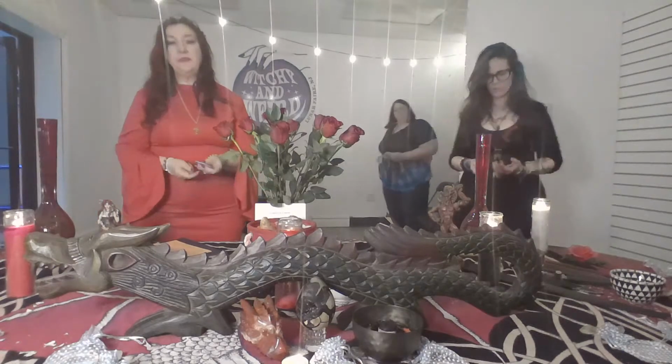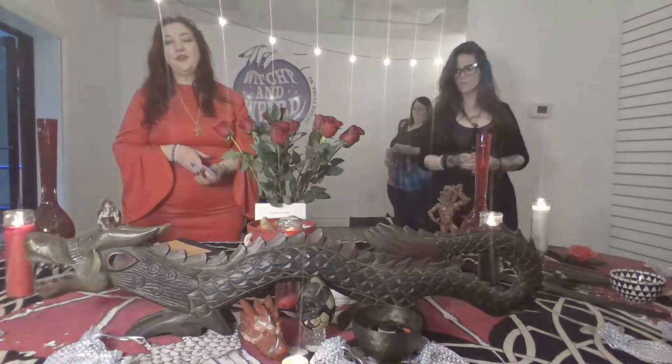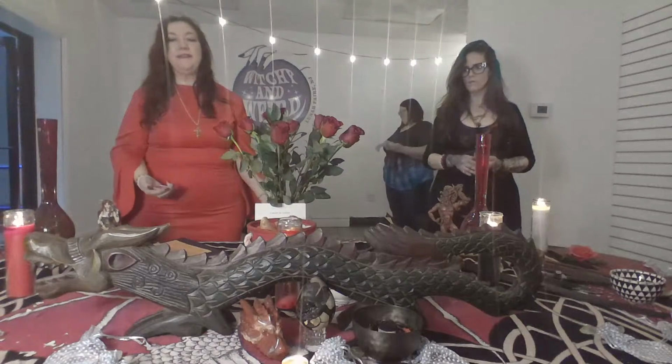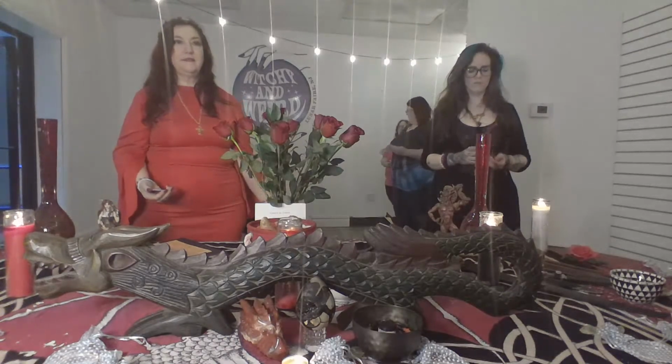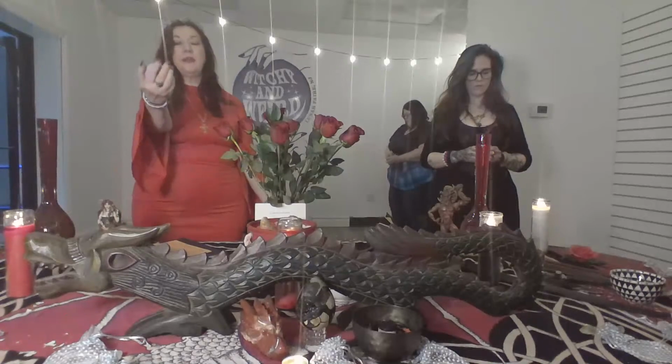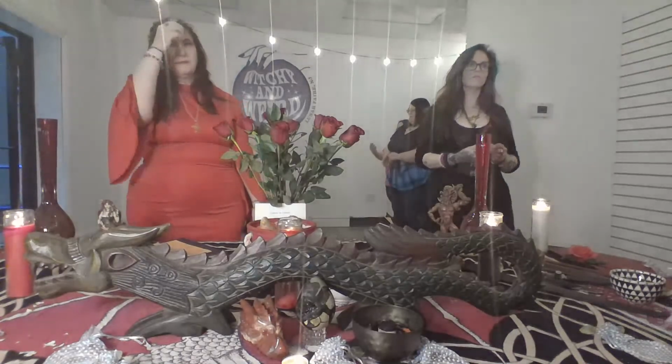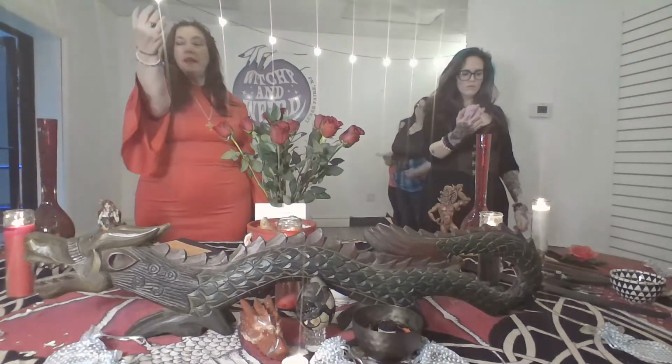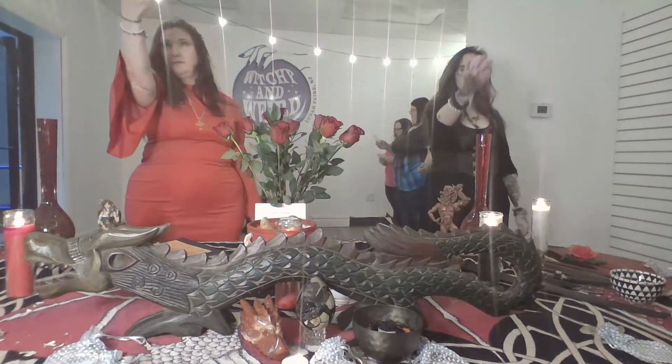So you're going to hold the crystal in your receptive hand. It's going to be in your left hand. You're going to hold the mirror in your right hand. You're going to just stand in your power, connecting to your warrior energy. And now I want you to look into the mirror.